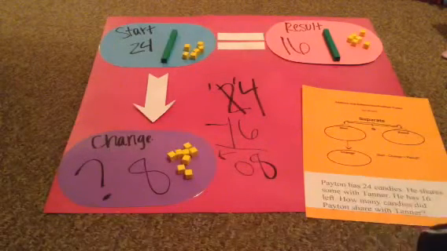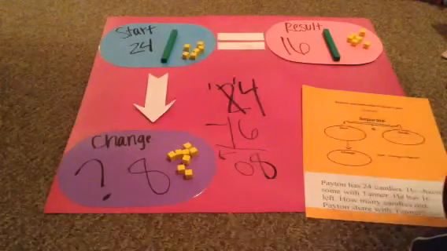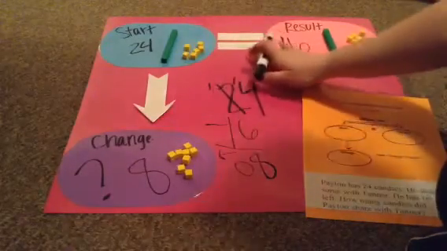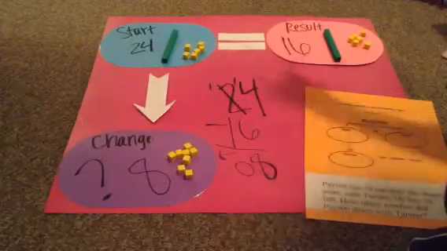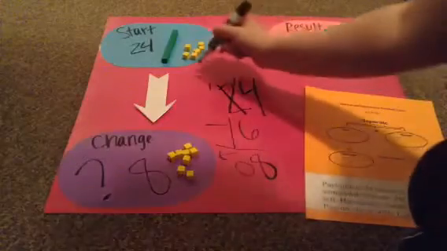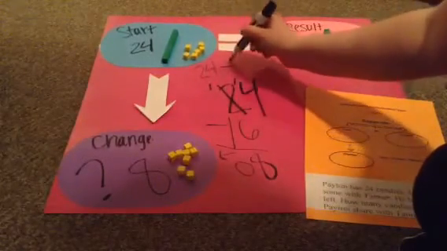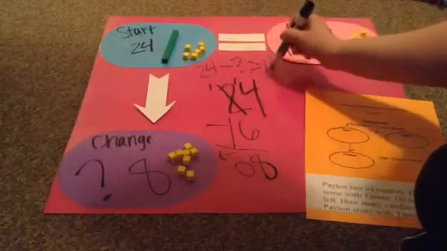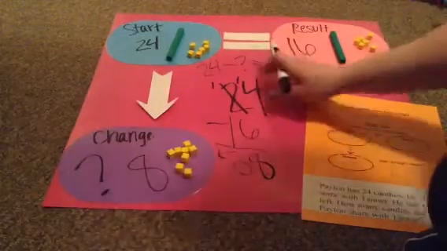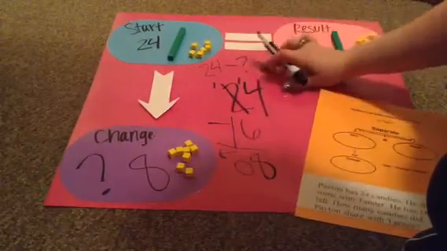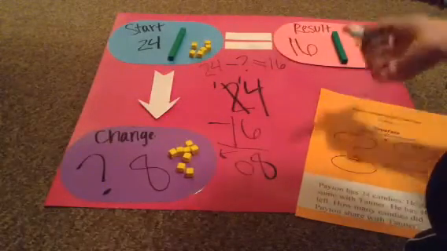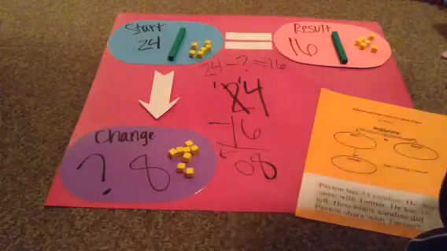And I want to tell you about something. The reason I set up our problem like this today is because a lot of people have a misconception about the equal sign. They think that the equal sign means the answer is coming up. But that's not the case all the time, because look at our problem today. We had 24 minus question mark equals 16. So we were already given our answer. So the equal sign didn't mean that what we were looking for was coming up, because what we were looking for is right here. So we need to keep in mind that that is a misconception.